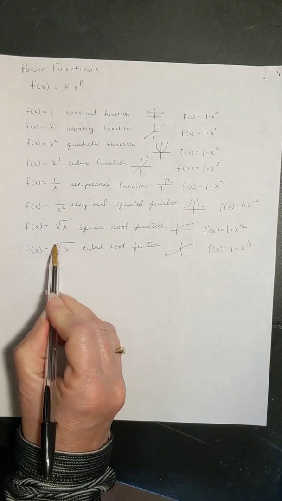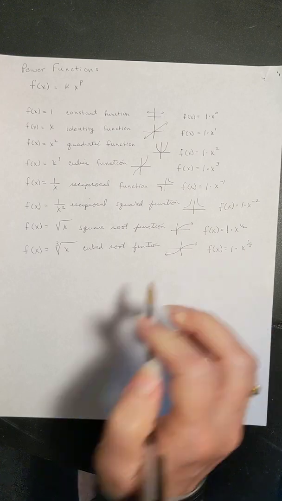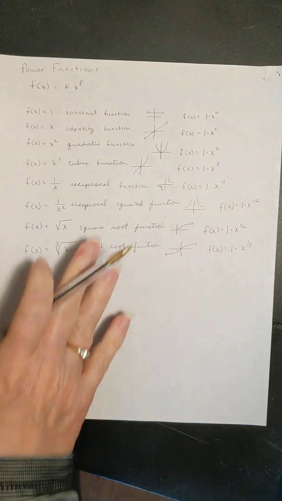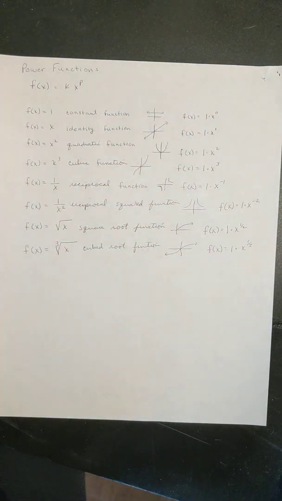So remember, whatever this little index is right here is the denominator of your exponent. And so that is a listing of the power functions that we've looked at so far. Now notice that a lot of these are our toolkit functions, and so they should be fairly familiar to you because we've done a lot of work with them, but we'll continue to work with these toolkit functions because they are very important functions.